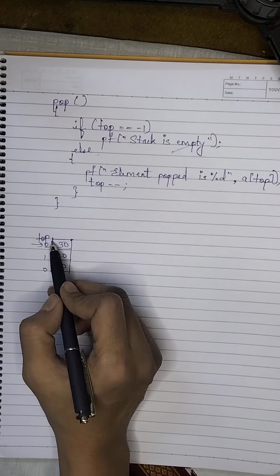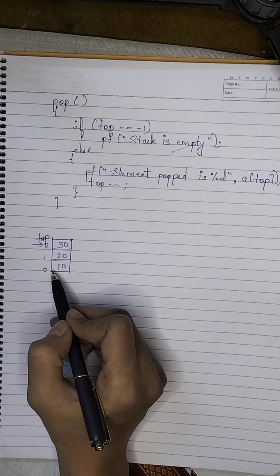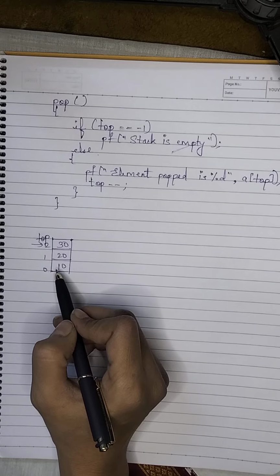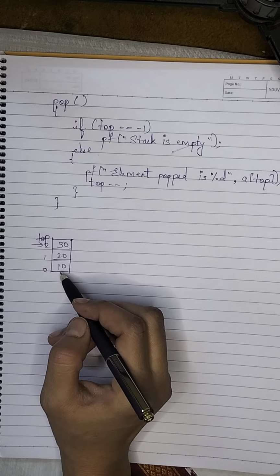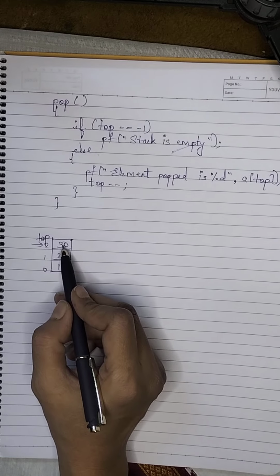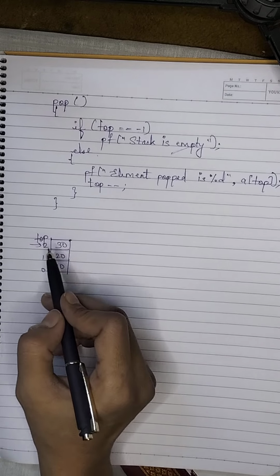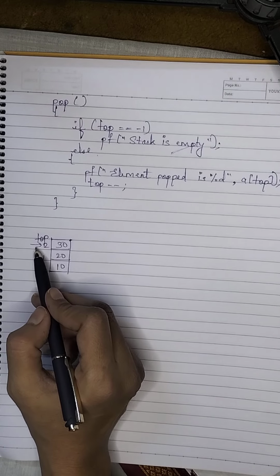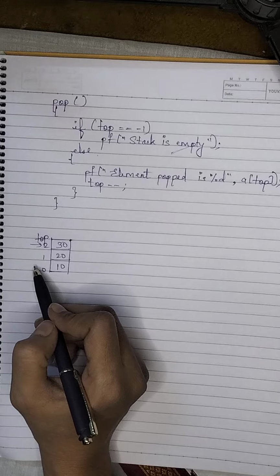Now, considering one example, here I have considered a stack of size 3, and as you can see, the stack is full with 3 elements. So 10, 20, 30 are the elements inserted in the stack. Since it is full, top will obviously be pointing to the second position, right?